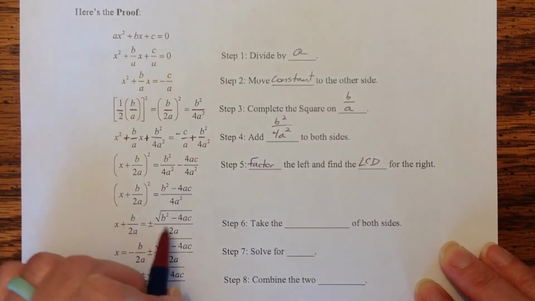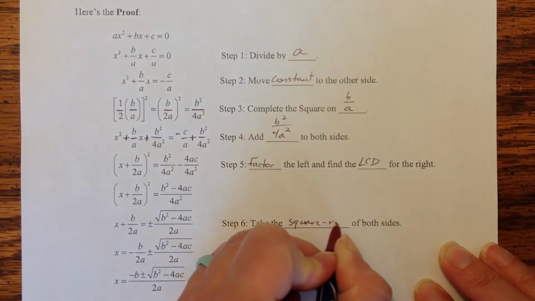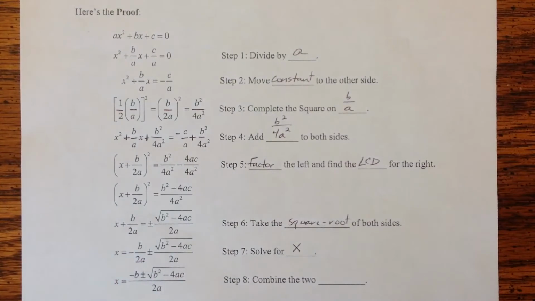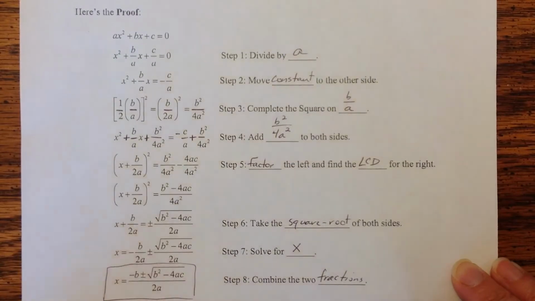You can now take the square root of both sides, not forgetting your plus or minus. You will solve for x and you will combine the two fractions for the final formula. So here, right here, is the quadratic formula. It's negative b plus or minus the square root of b squared minus 4ac all over 2a.